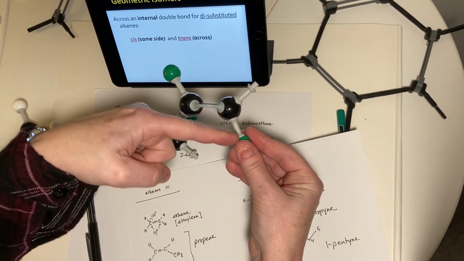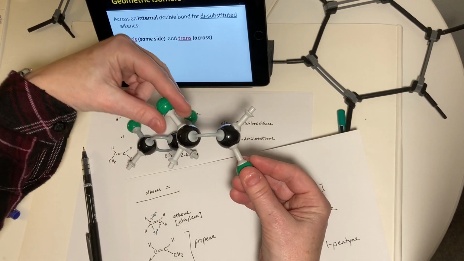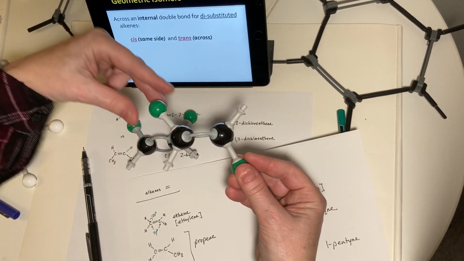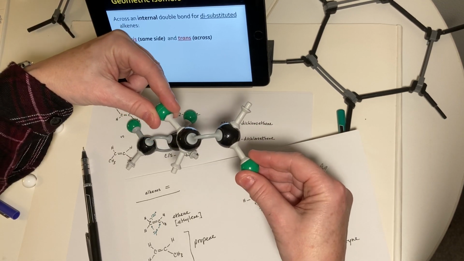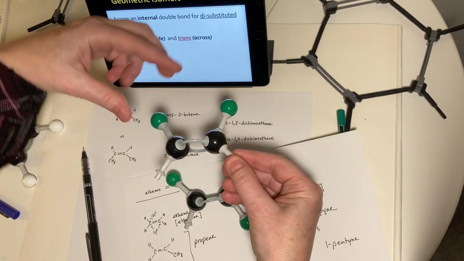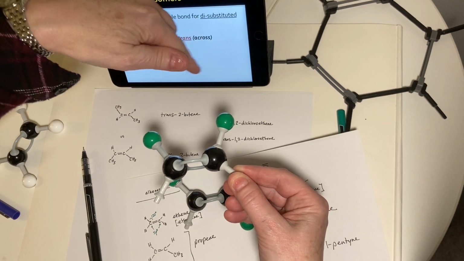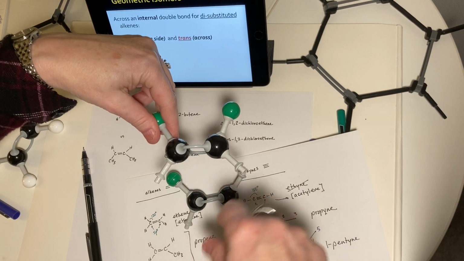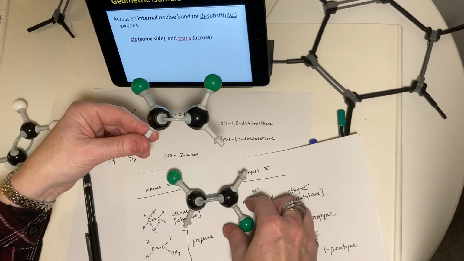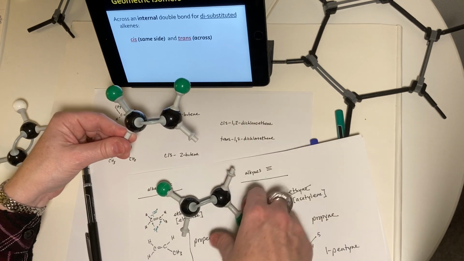This trans isomer, in fact, is nonpolar. The chlorine being highly electronegative compared to carbon, it's pulling in this direction, the other one's pulling in that direction, and those dipoles cancel. Whereas for this one, they're both pulling that way. So there's partial negative here, partial positive here. This is a polar molecule. Same collection of atoms, but different properties. So we give them different names.